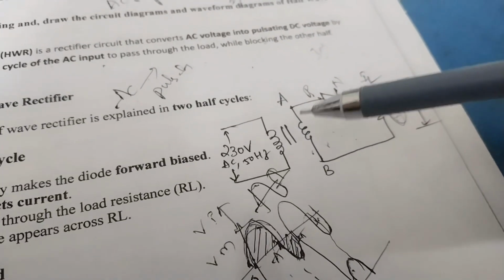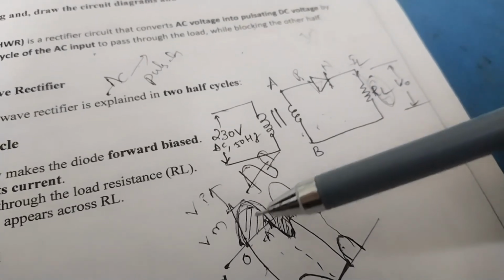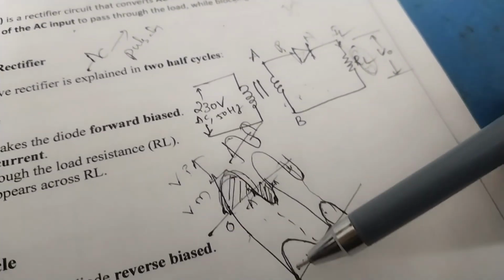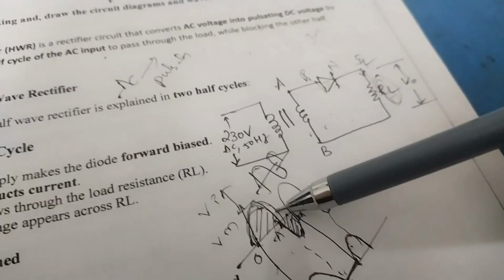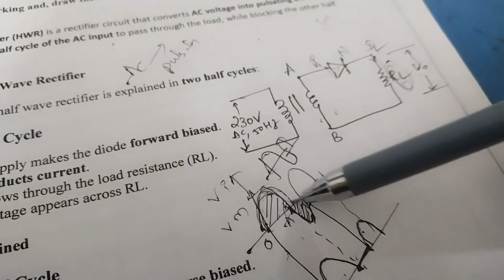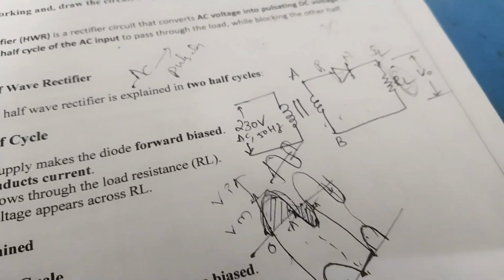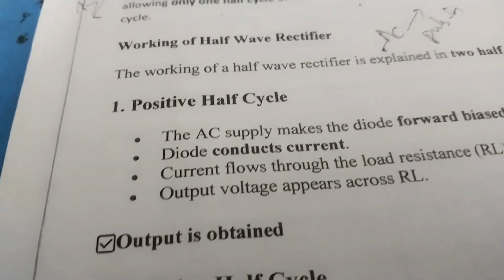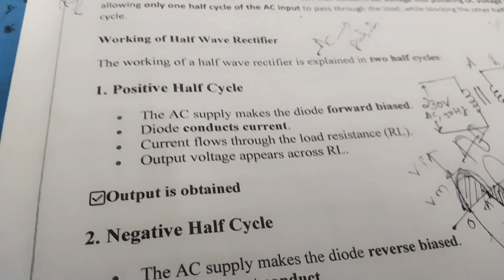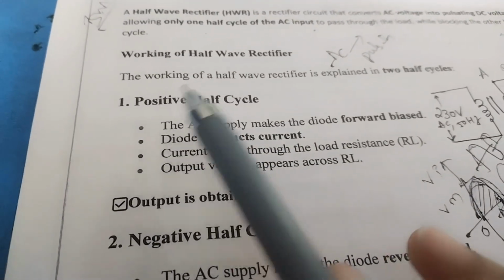Before that, what is the definition of half-wave rectifier? It is an electronic device which converts AC to pulsating DC by allowing only 1/2 cycle of the AC input to pass to the load. So let us see the working of this particular half-wave rectifier. The working is explained in 2 cases.